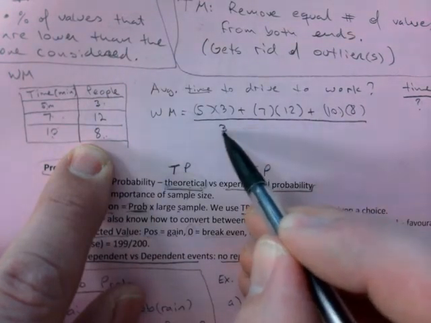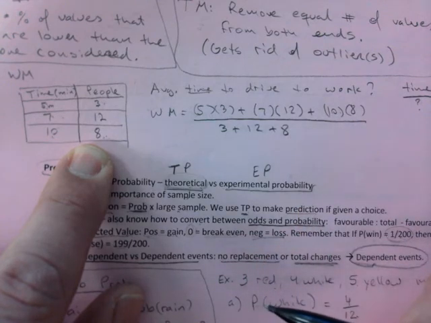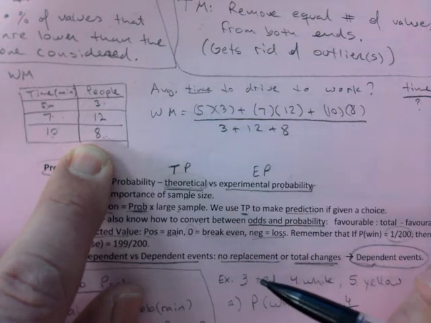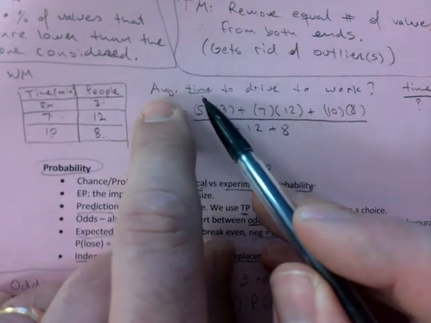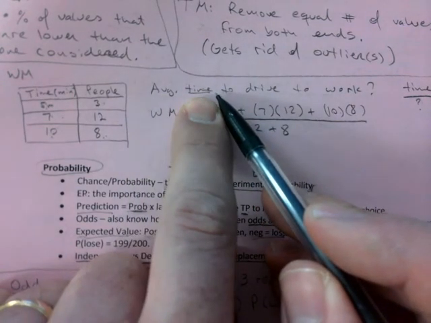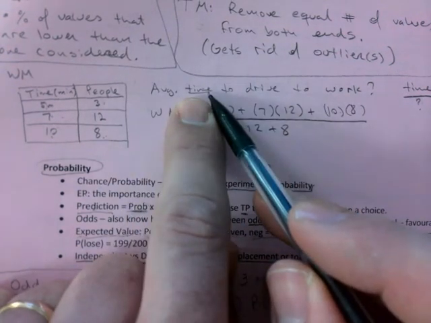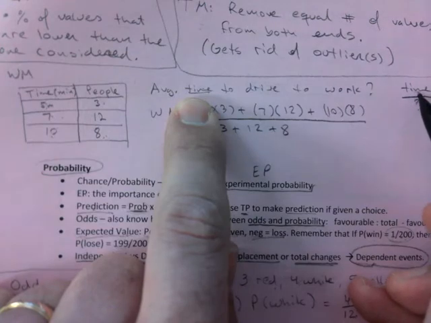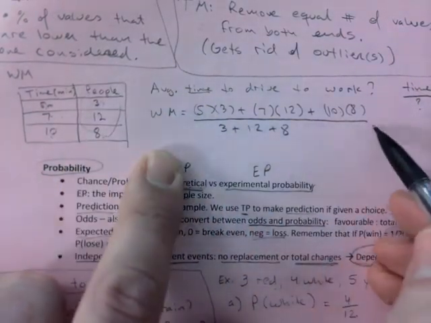So we're going to go 3 plus 12 plus 8. Basically, whatever it's referring to, if it said the average people, then that would not be how you want to proceed. But it says the average time, so that makes sure you want time left at the top. So therefore, you divide by people down here.